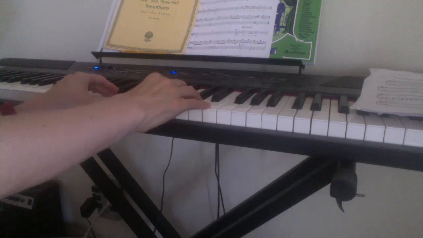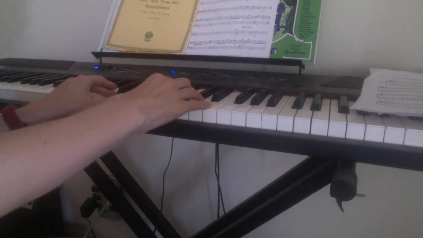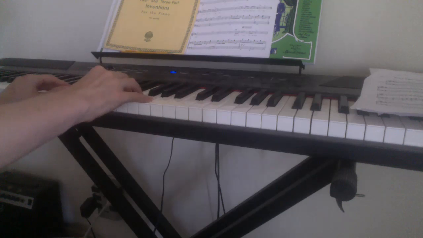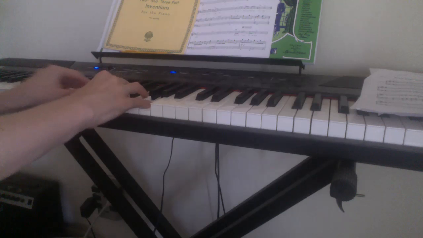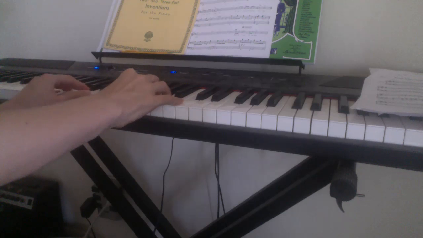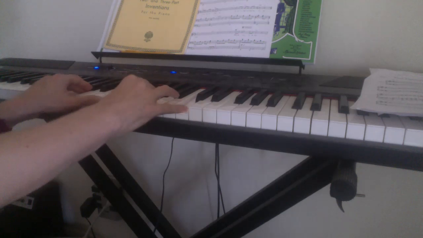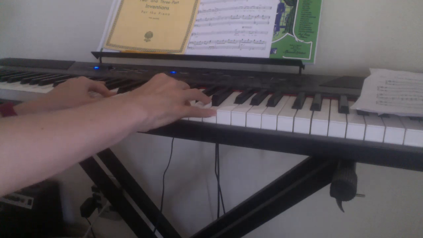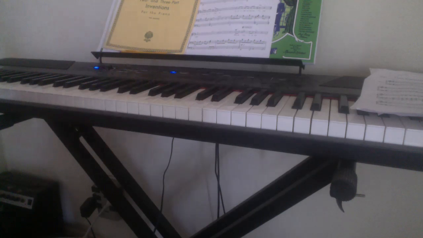So we have root, first, second inversion. And those are for just the triads.